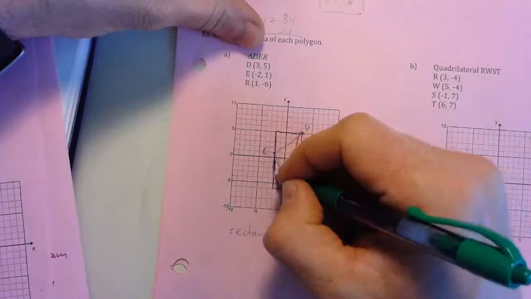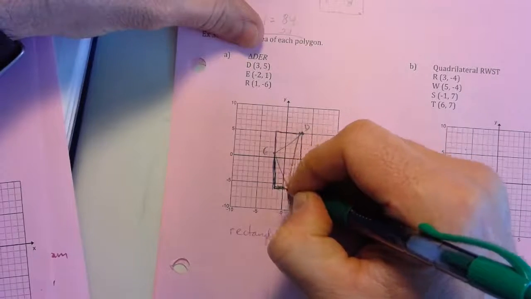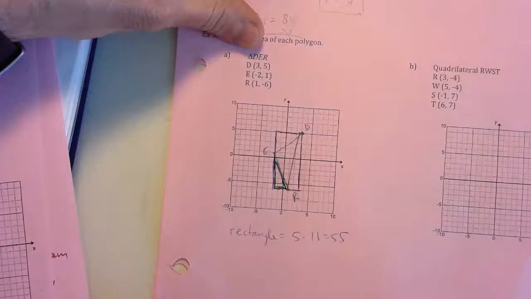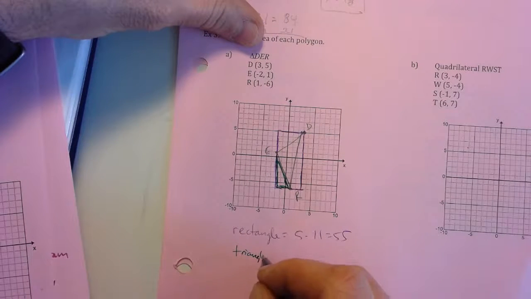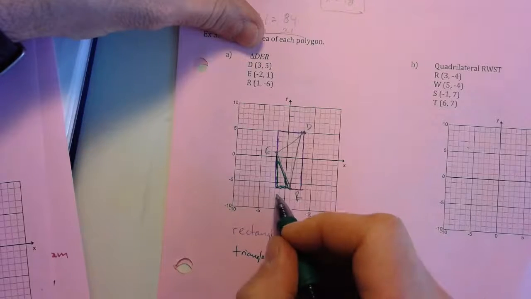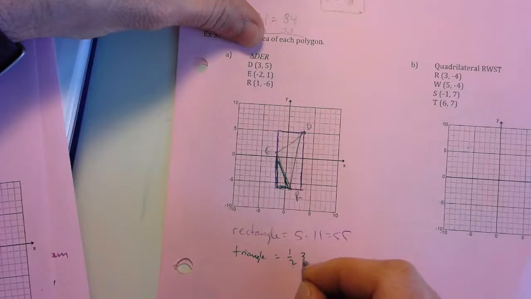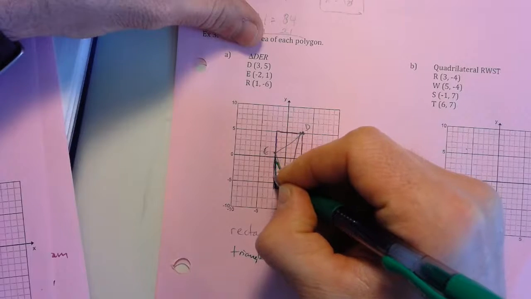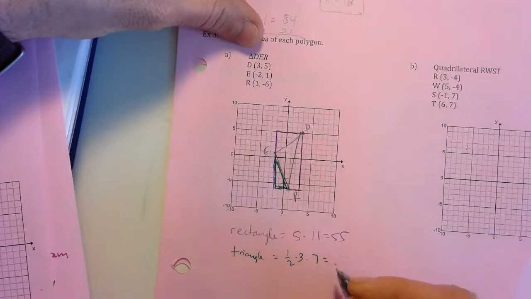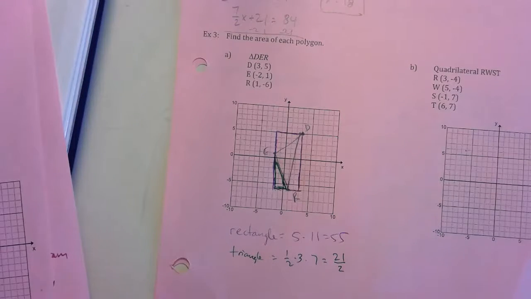Now think about that if you were cutting this out with a piece of paper, you'd cut out this triangle right here. And that triangle, triangle 1 there, has a base of 1, 2, 3 spaces, and a height of 1, 2, 3, 4, 5, 6, 7 spaces. So that's going to be 21 halves. So you can write it as 10.5 if you want.